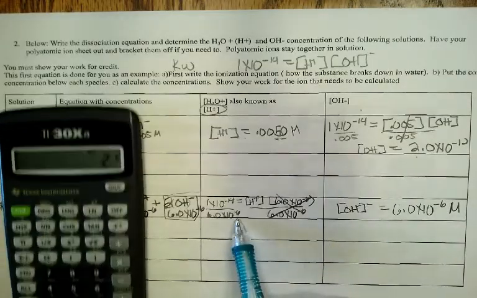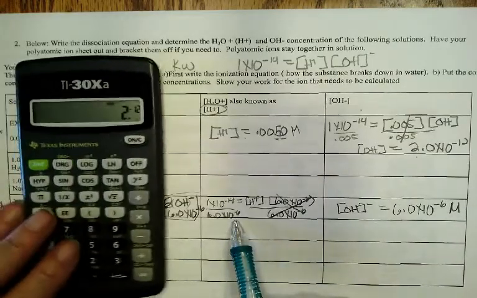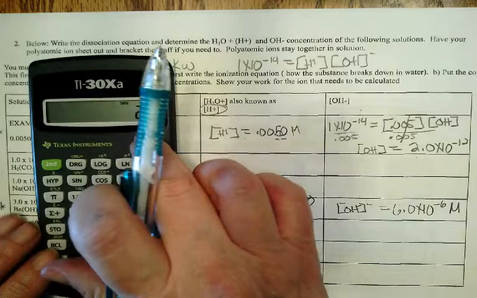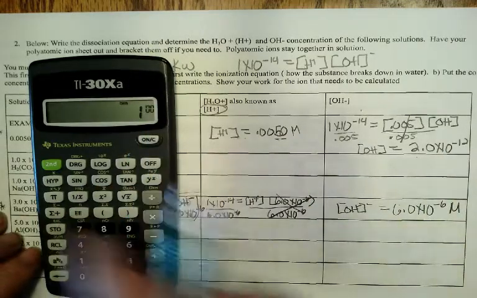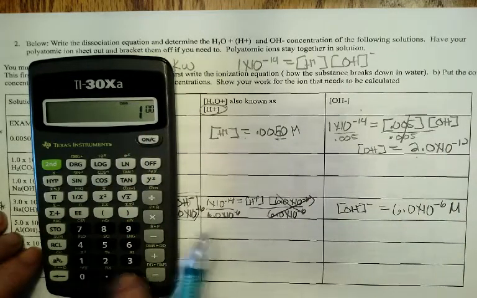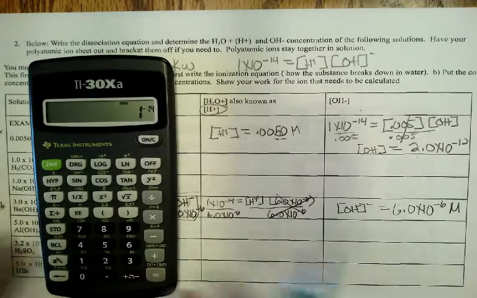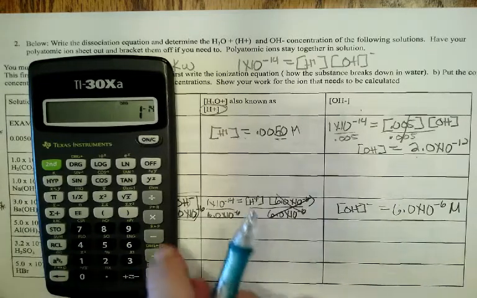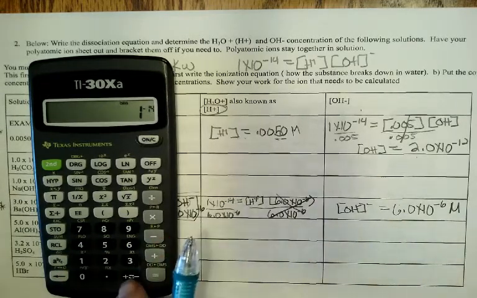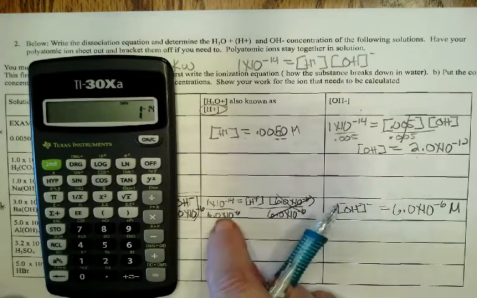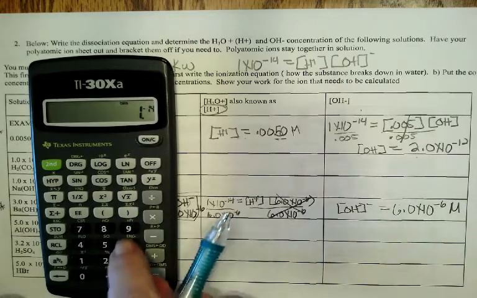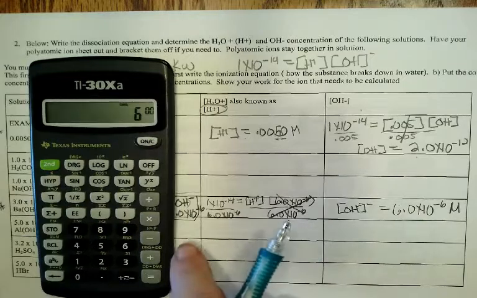So again, let's double check that we can use our calculator correctly. And I have 1 exponent 14 negative. That's how my calculator works. Don't use this negative sign. Your calculator should have one of these. Again, it depends on your calculator. And then I'm going to divide by 6 exponent negative 6.